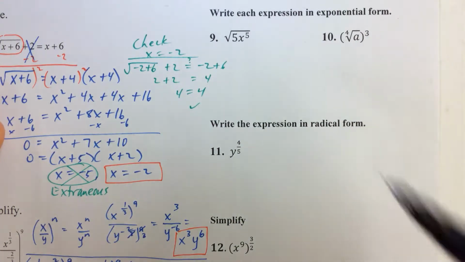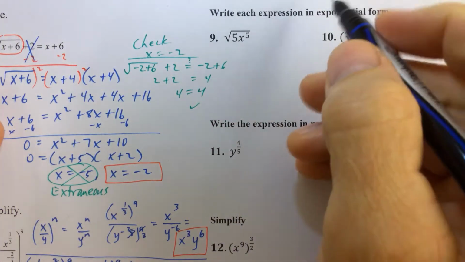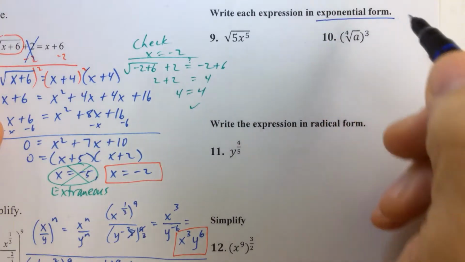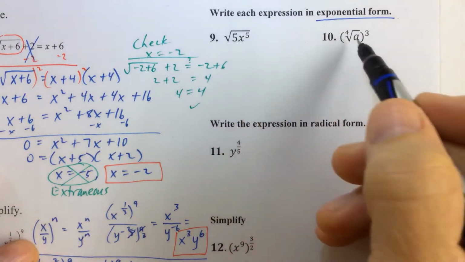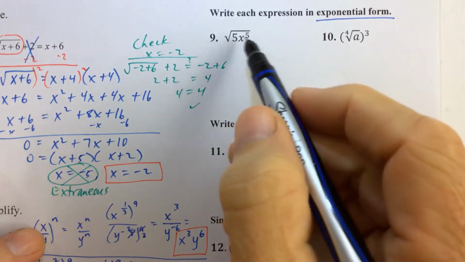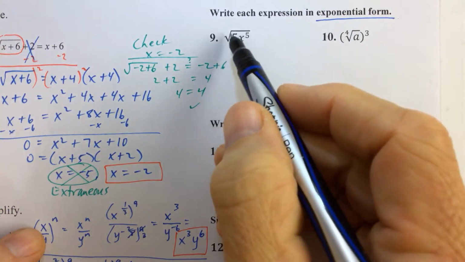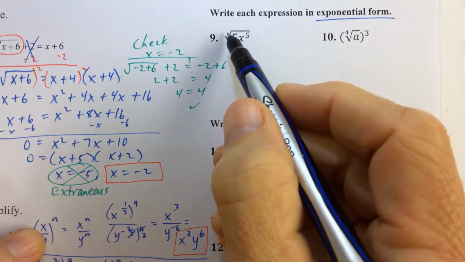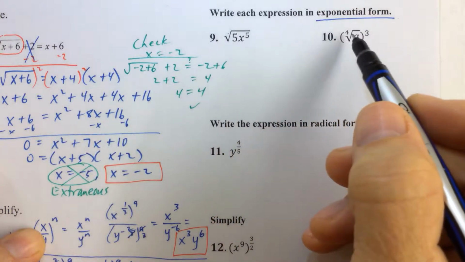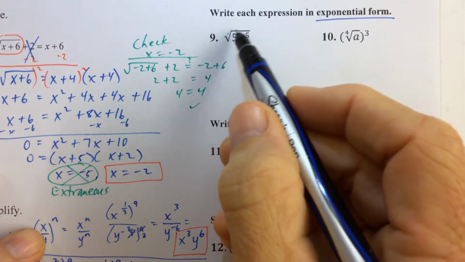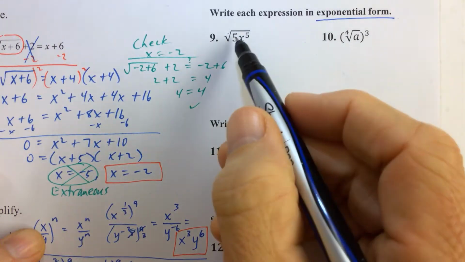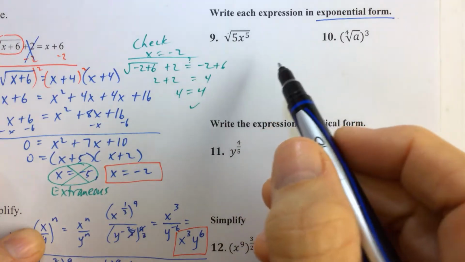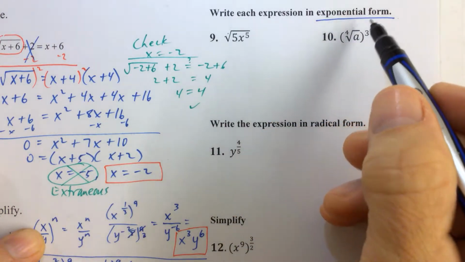For problem number 9 and 10, we're supposed to write the expression in exponential form. So you should know that each of these expressions is currently in radical form. When you see the radical, even if it's square root or fourth root, we still have the radical symbol there. So these are expressions in radical form, and we're going to write them in exponential form.